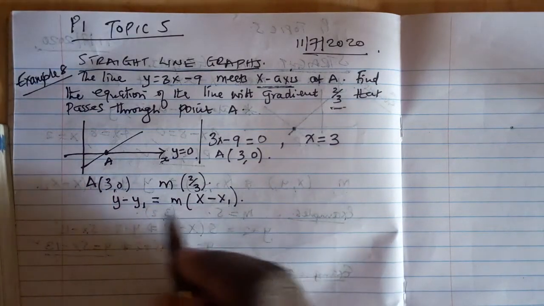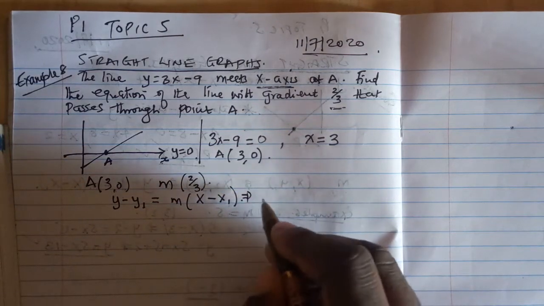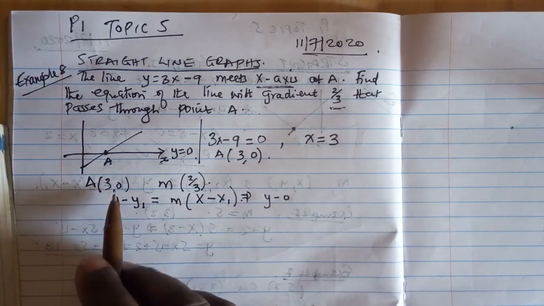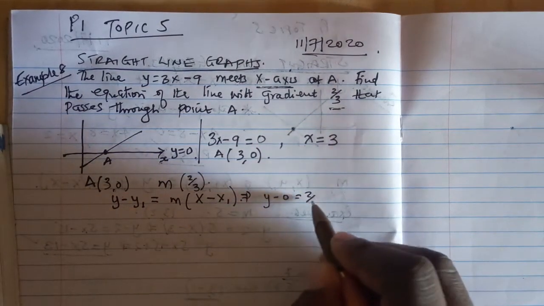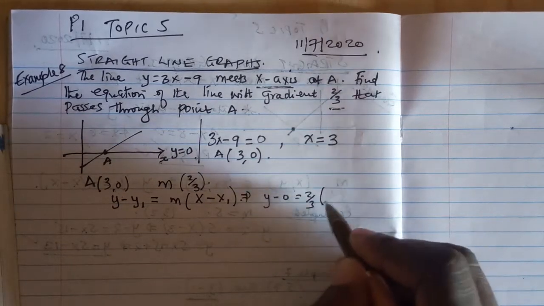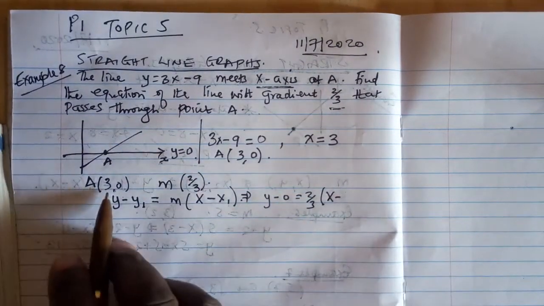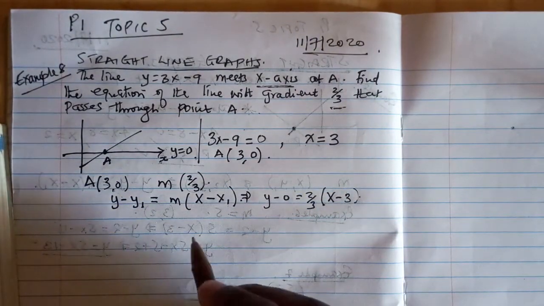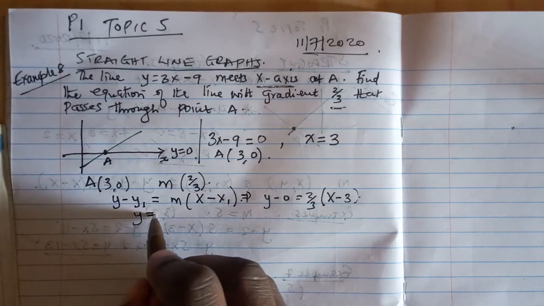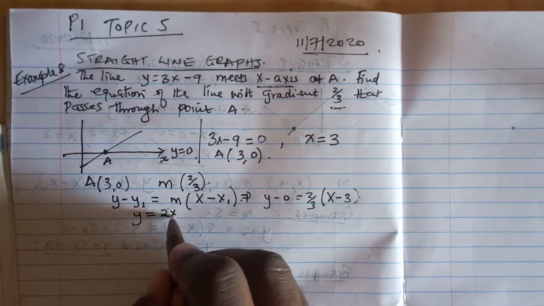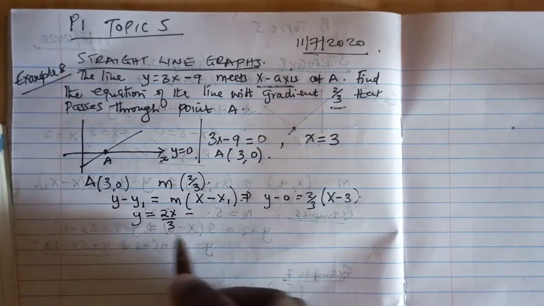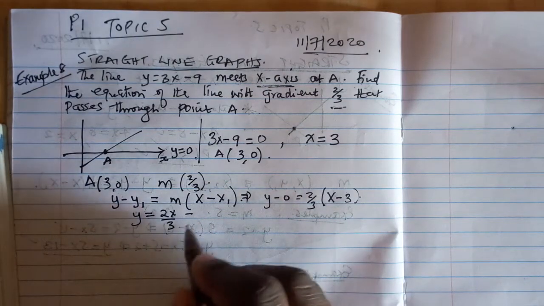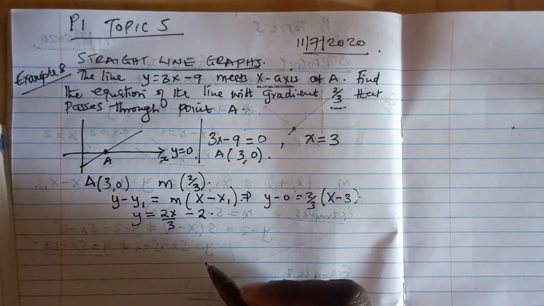So if we substitute here, we get y minus 0, because y1 is 0, equals 2/3, which is the gradient, multiplied by x minus x1, which happens to be 3. And at that point, we are going to have y equals 2x over 3 minus 2, since 2 over 3 times minus 3 is minus 2.